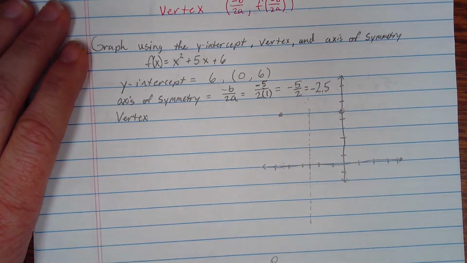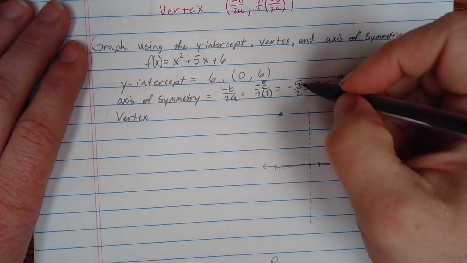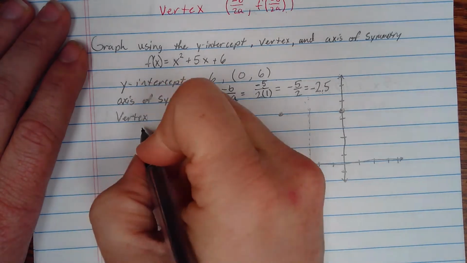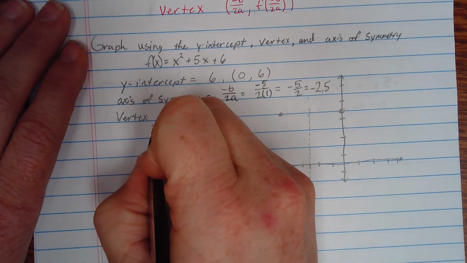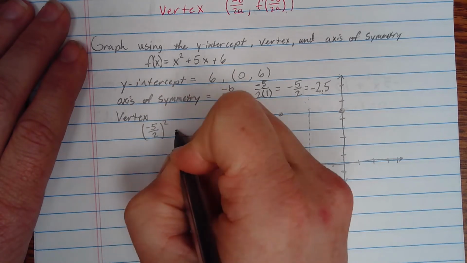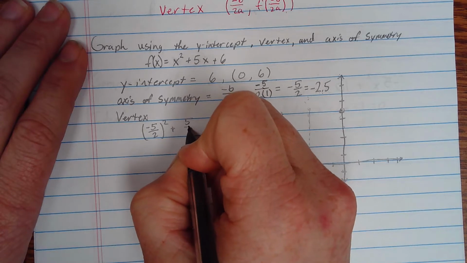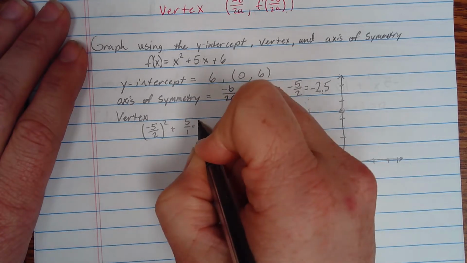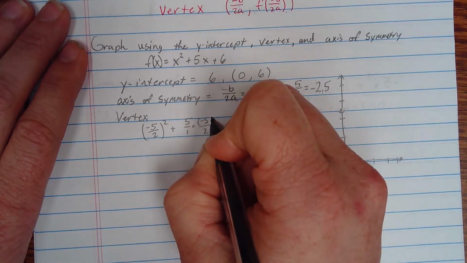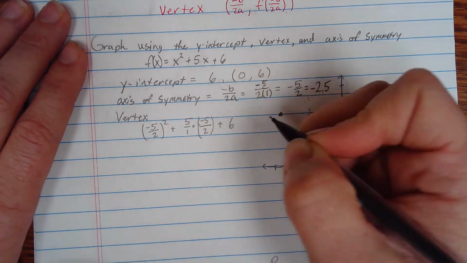The vertex, in this case, we have to plug this value into f of x. So I have 5 halves negative squared plus 5, and I'm going to write over 1 so that you can see this, times negative 5 over 2 plus 6.